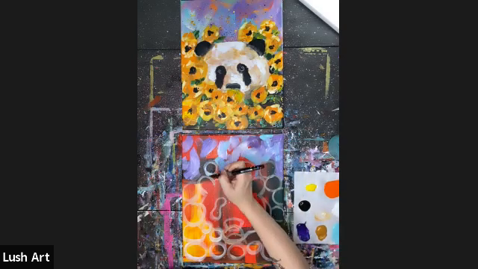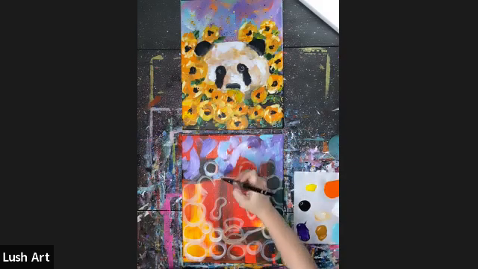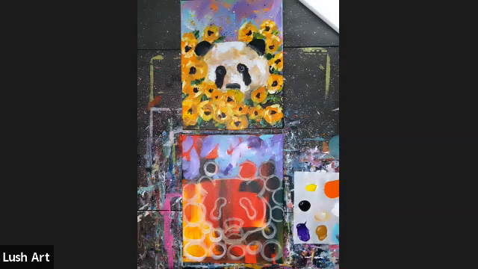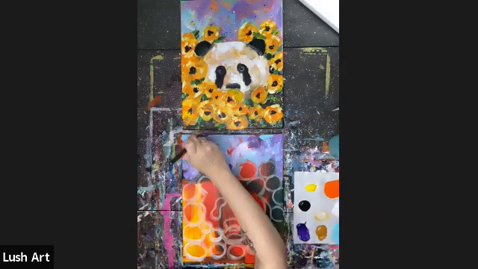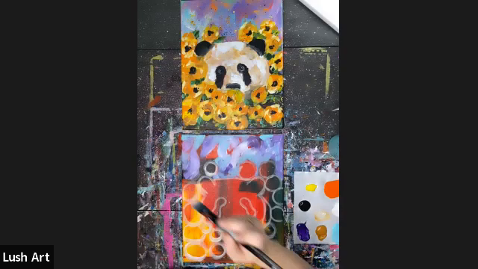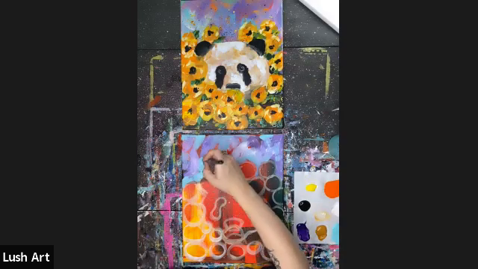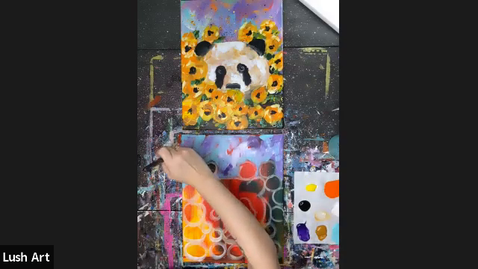If you feel like you're covering it up, just try to use a light hand, and not a whole lot of paint on your brush, and see if that helps you achieve that so that some of that is peeking through. Now, if you're looking at this and you're like, yeah, Kara, I don't like that, you can cover the whole thing up. That is not a problem. It's not that big of a deal.